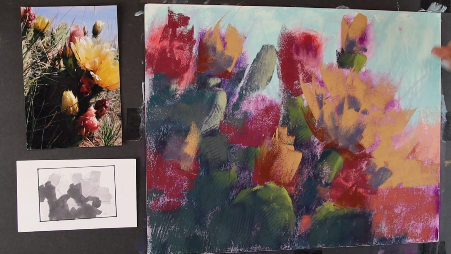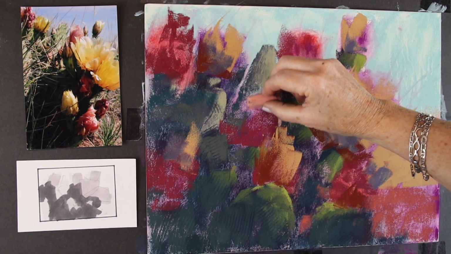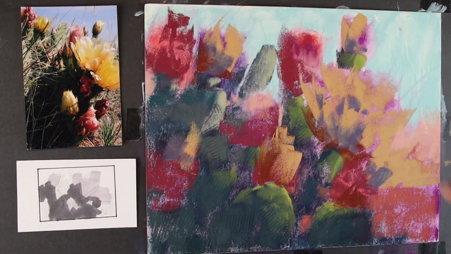And where it's going to meet the sky, I don't want there to be a line. So, in other words, I don't want sky, hard line, hard edge, and then desert grass. I really want it to feel like a natural connection. So I'm going to use softer edges. Now, before I go any further, let's go ahead and put in the sky.